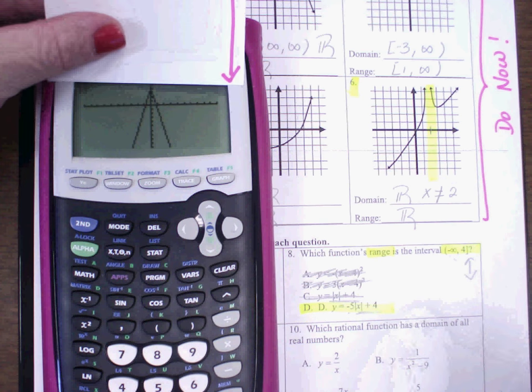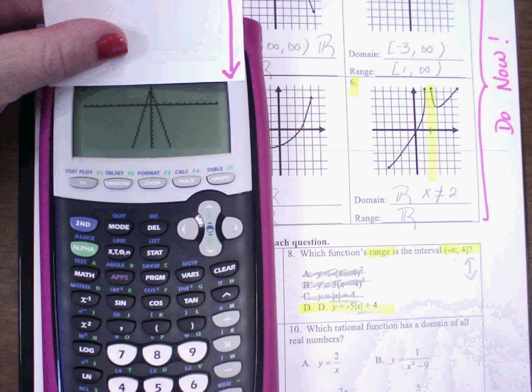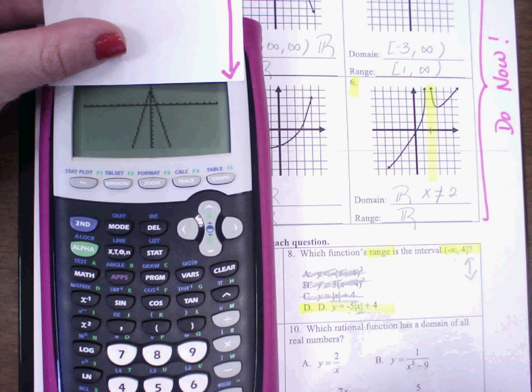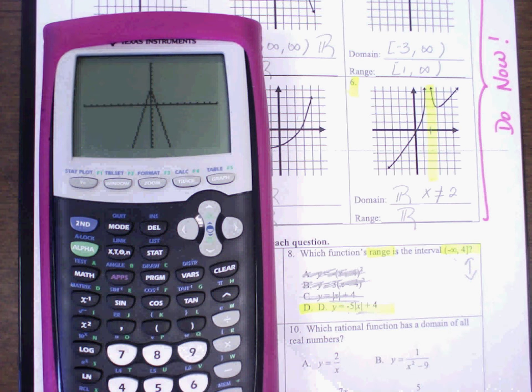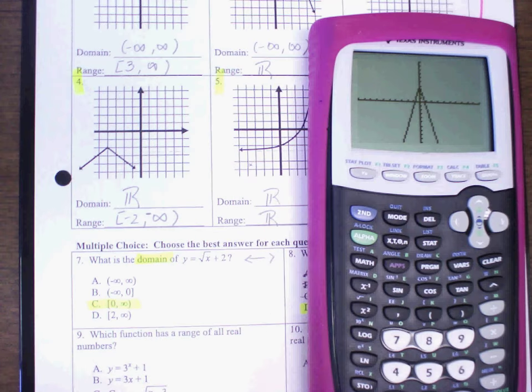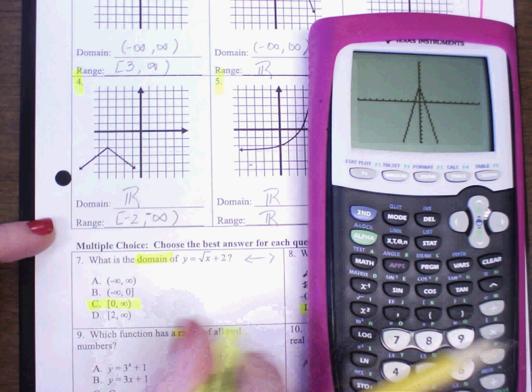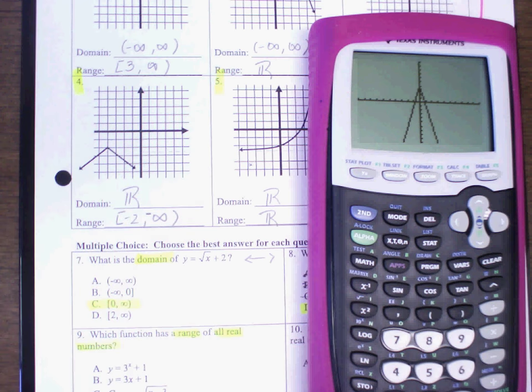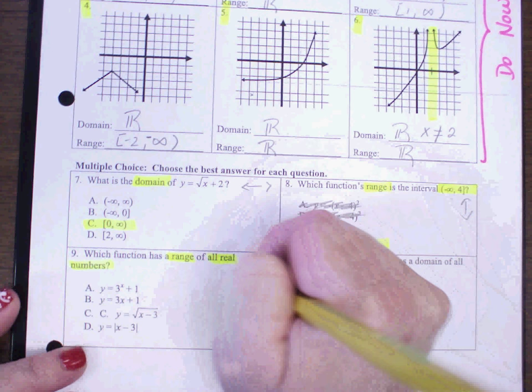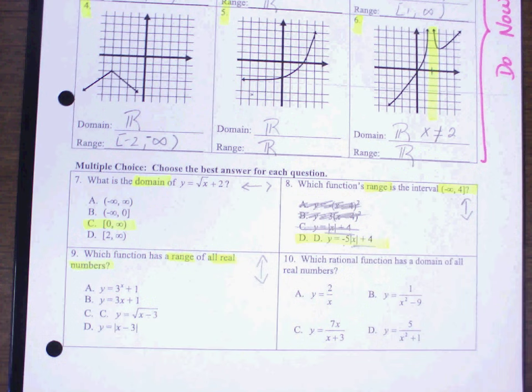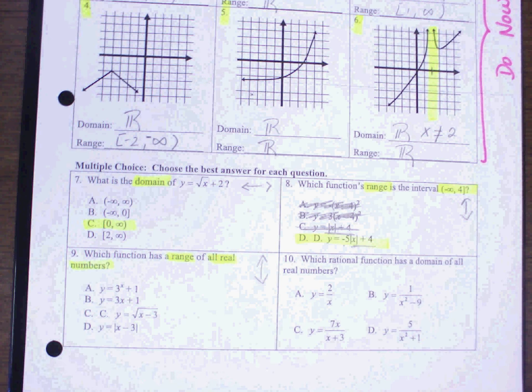Let's go to the next one. I'm looking for a range of all real numbers. What does it mean to have a range of all real numbers? Infinity. It's from negative infinity to positive, so all the y's are included, right? All right, and range is y. I did like this, but it should be like that, right? It's up and down.